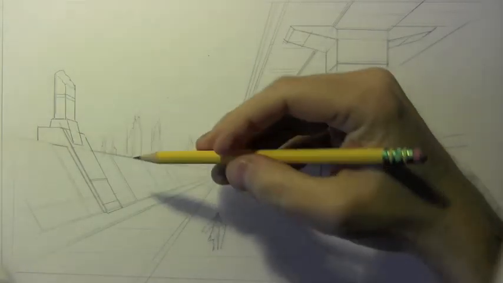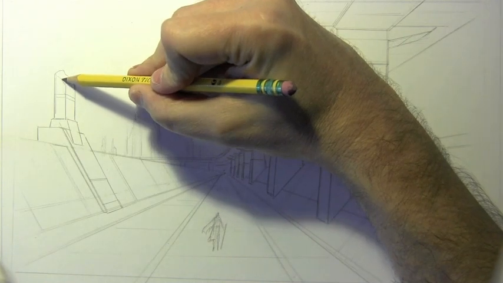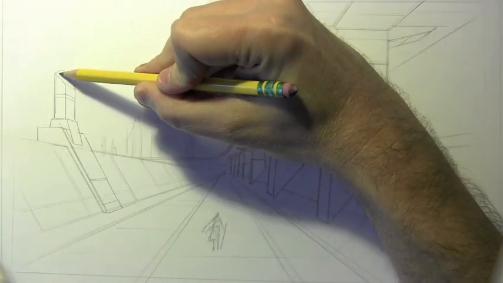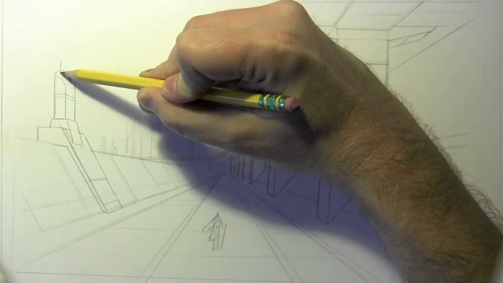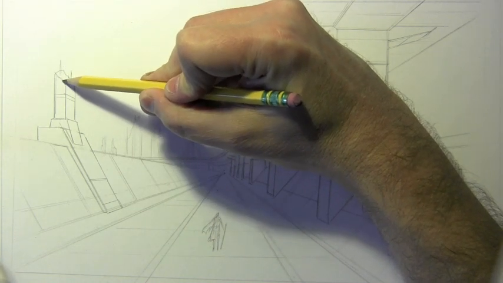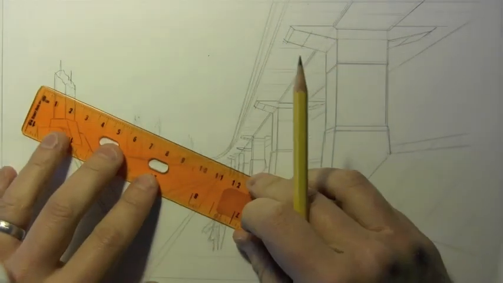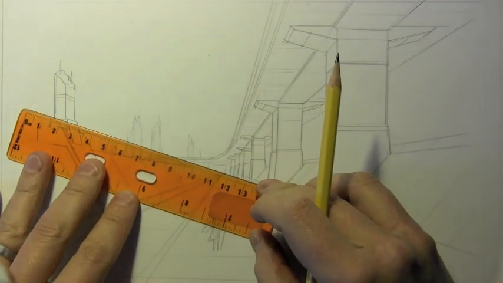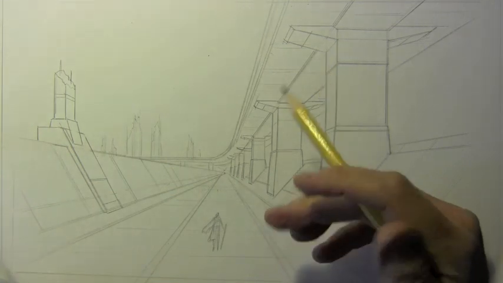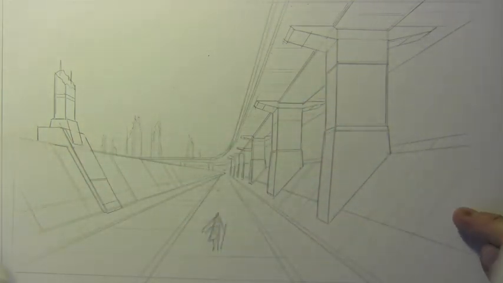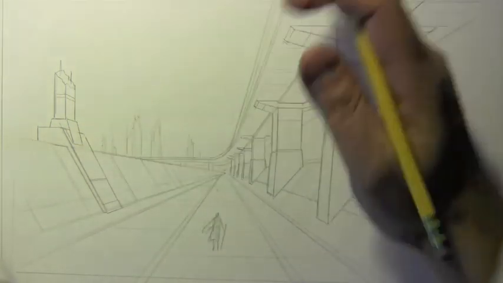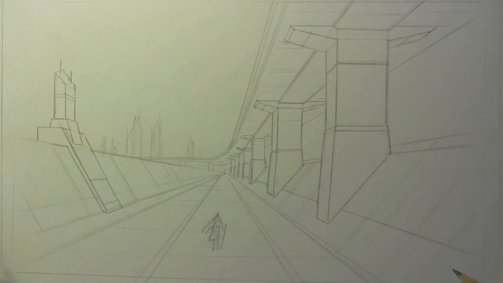Okay, so my idea here was to add a broken off supporting beam structure of some kind. This is supposed to be a dystopian future, so we need parts of this to look demolished and broken down. But again, you can see that all of these lines on the side are responding to that one-point perspective. Now I'm going to go ahead and add a couple more structures, something down here, maybe something in the foreground here, and then again come back to give you some explanation or maybe talk a little bit about why I'm placing these things where I'm placing them.